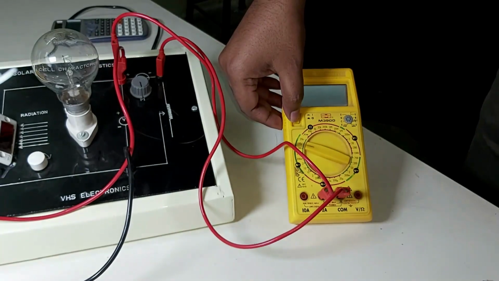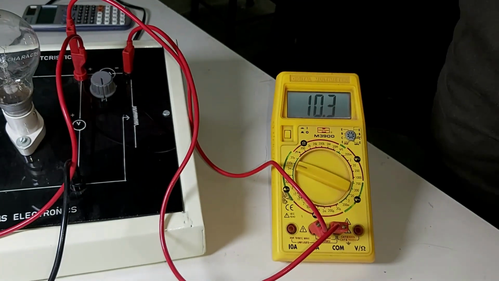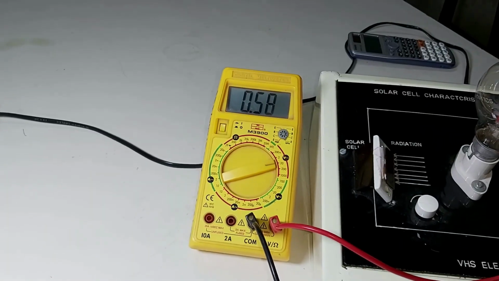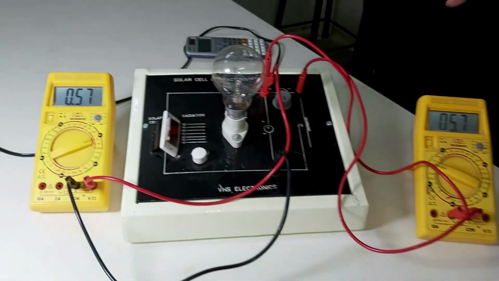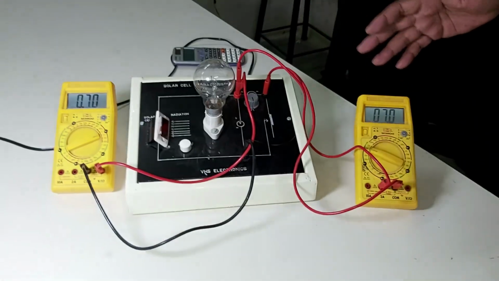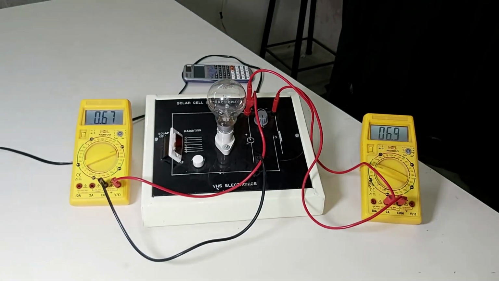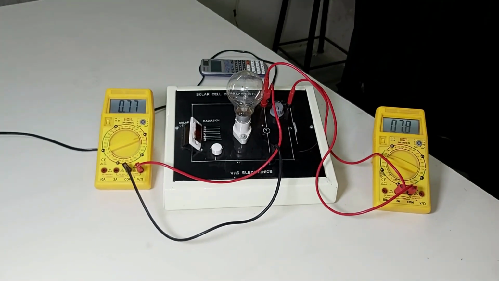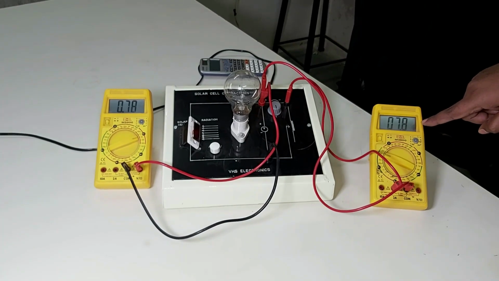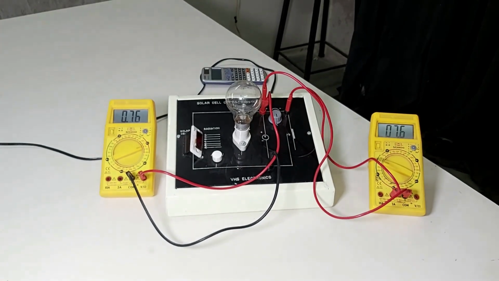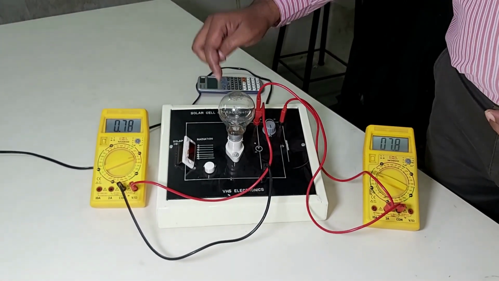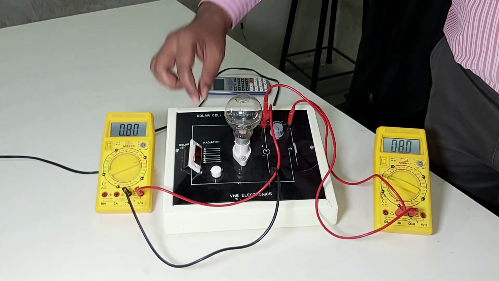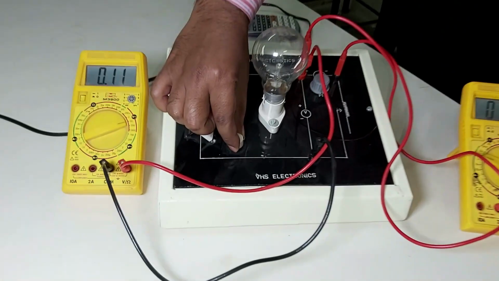Now I will switch on this and this also. So at present this environmental light or ambient light is incident on the solar cell, and you are getting here 0.7 volt output, and here the current is 7.7 microampere. So if I switch on this lamp, let us see what will be the change in the voltage and current. Now you can see here, I will switch it on.